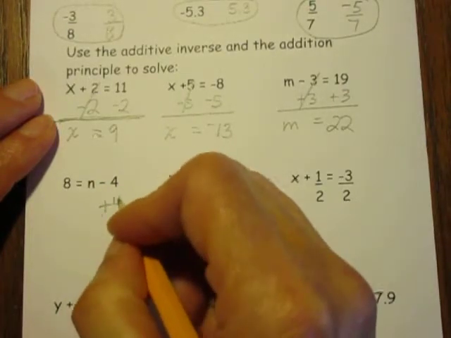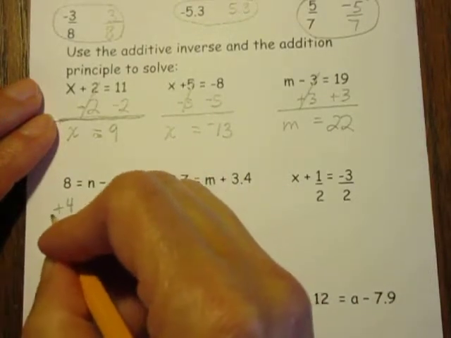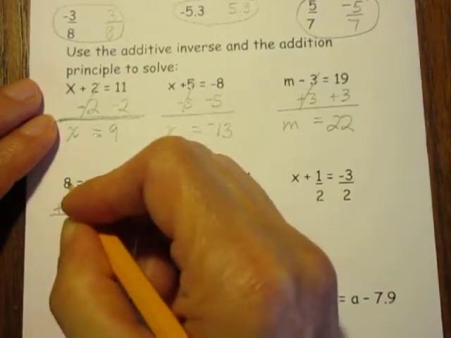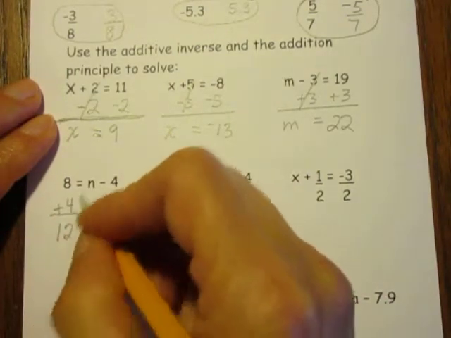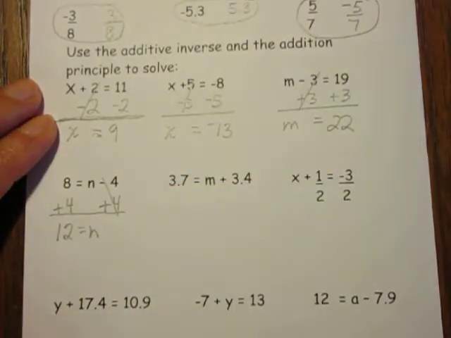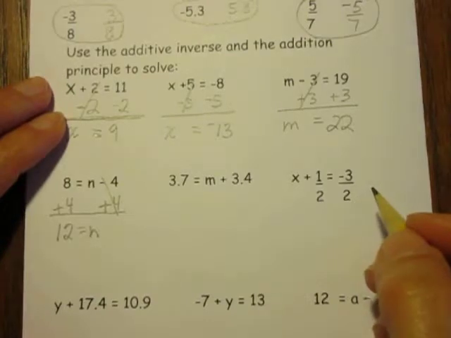Adding 4. Whatever I do to one side, I have to do to the other. So I'm going to add 4 to the left side. Draw my computation line. I'm going to bring everything down. 8 plus 4 gives me 12. The equals comes down, the n comes down, and these two cancel each other out, and that's what made that work.